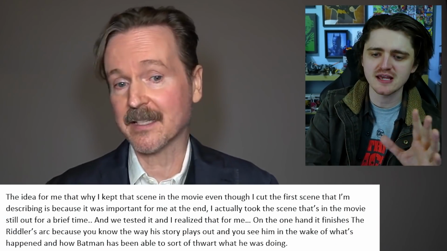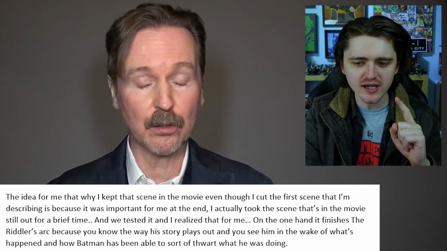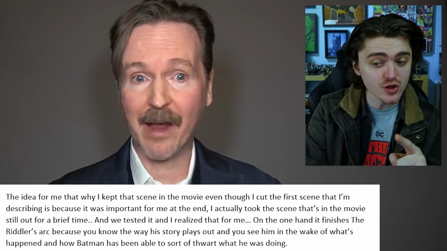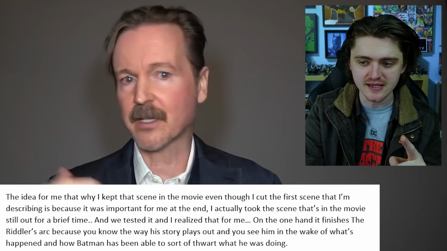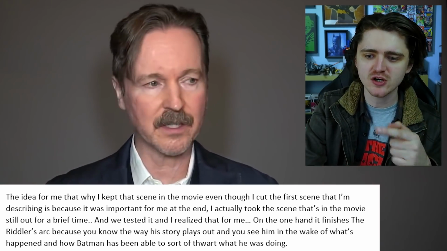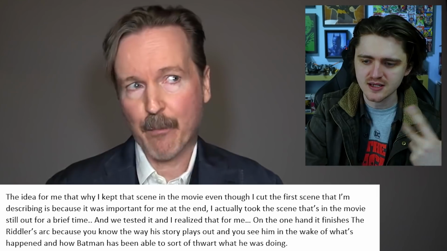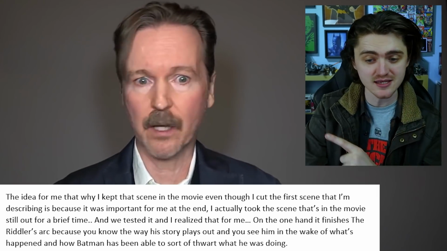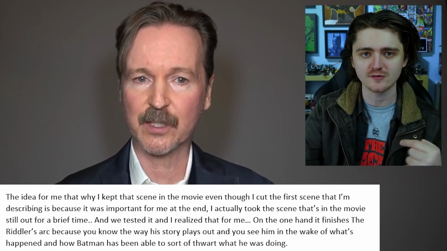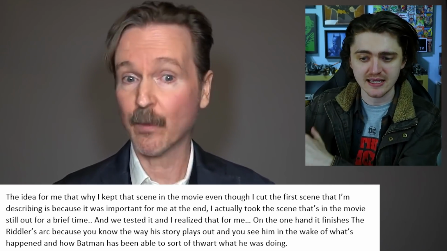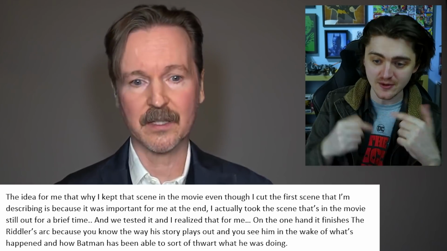So Reeves continues, saying, the idea for me, why I kept that scene in the movie, even though I cut the first scene that I'm describing, is because it was important for me at the end. I actually took the scene that's in the movie still out for a brief time. So he's on about the one with the Riddler at the end there. He actually took that out, but he tested it and we tested it.